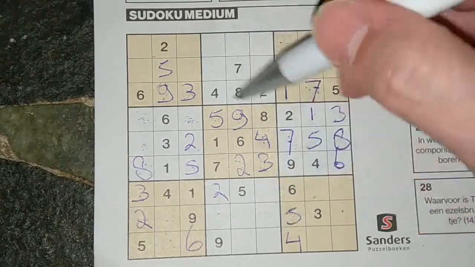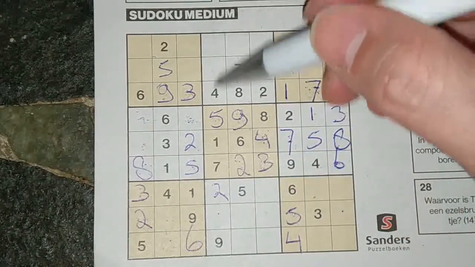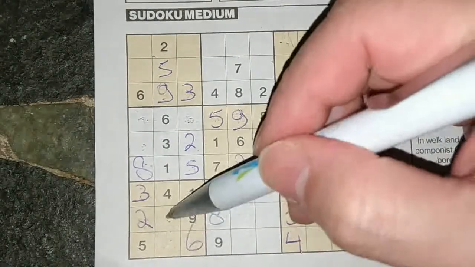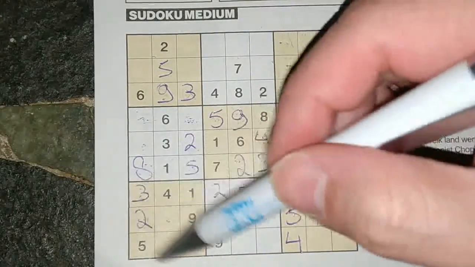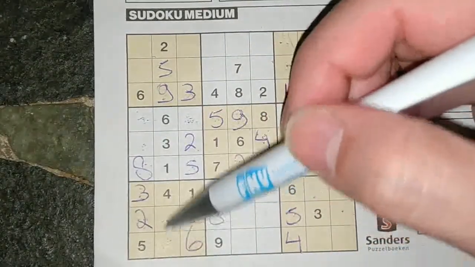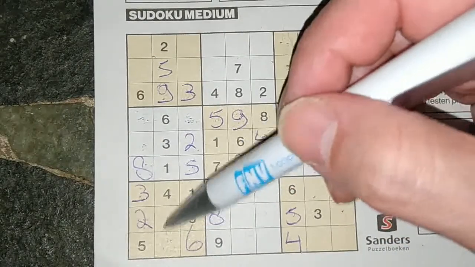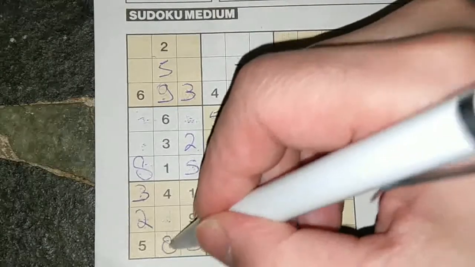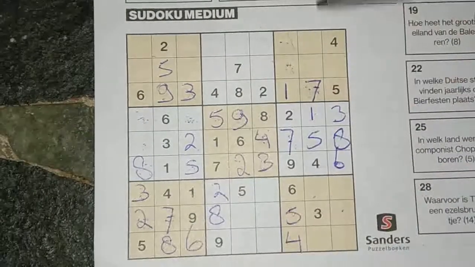8 in this column, 8 in that column. So in the column next, the only place for the 8 should be here. Now we have 2 empty boxes for the numbers 8 and 7. We have now an 8 there, so no 8 here. 8 should be here, and the 7 goes there.